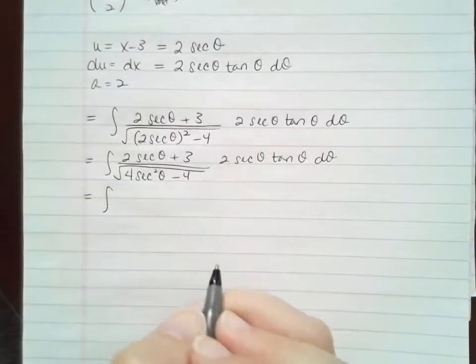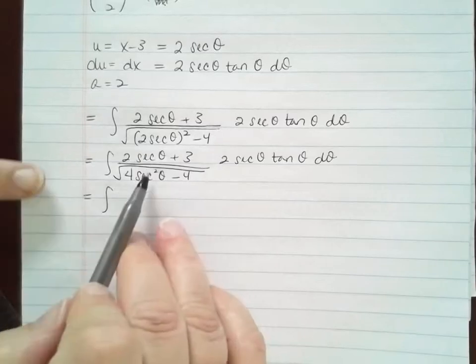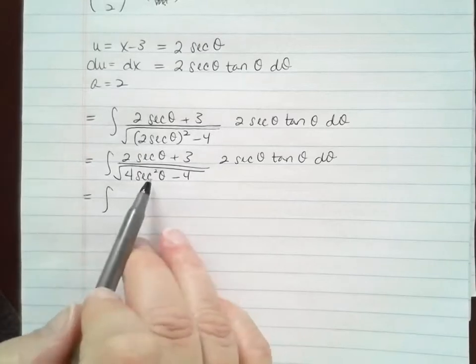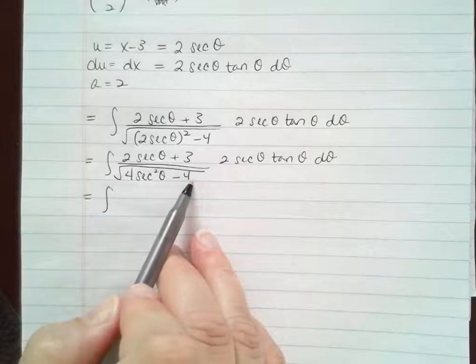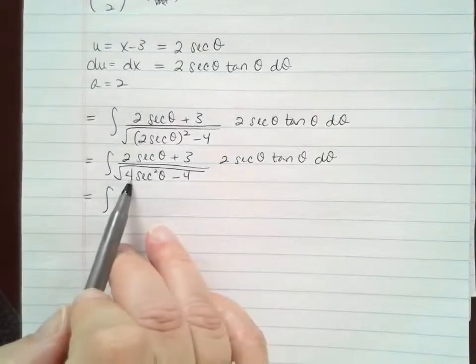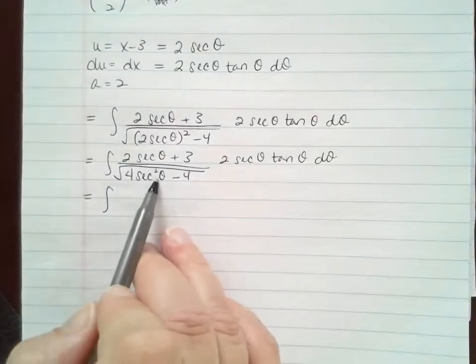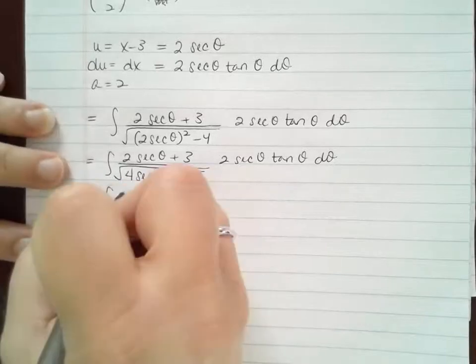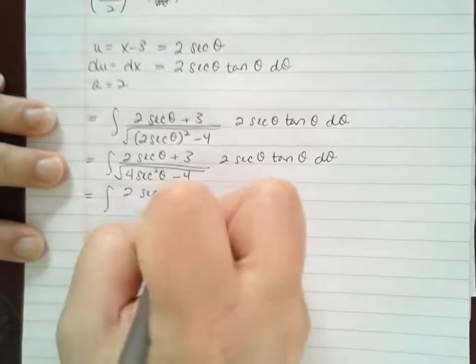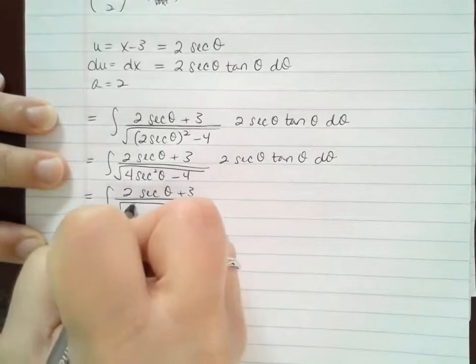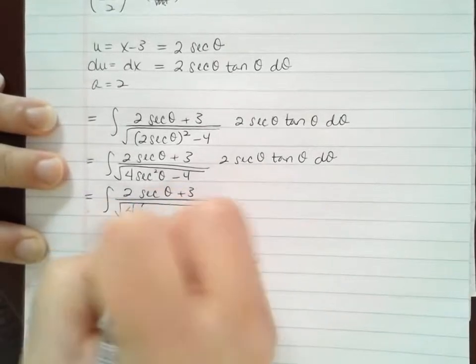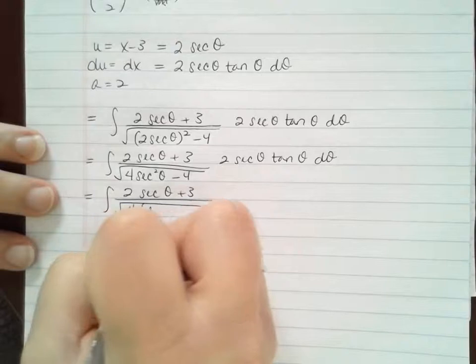I will skip one step. We've already seen in the last example 16 secant squared minus 16. So I do want to guide you through the thought process of factoring out a 4 and then having secant squared minus 1. So this becomes the square root of 4 times secant squared minus 1, which is tan squared.